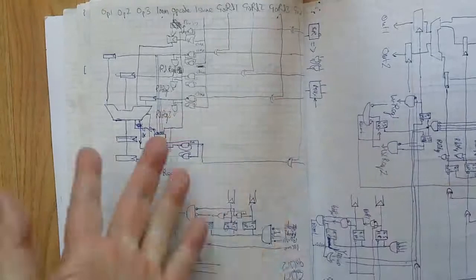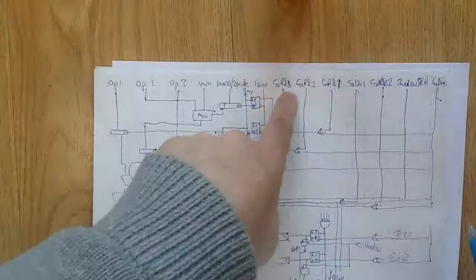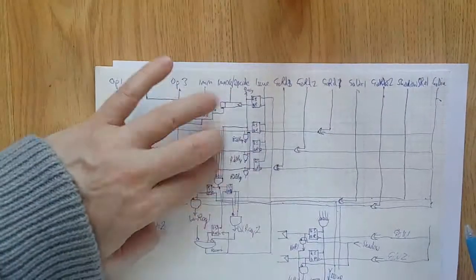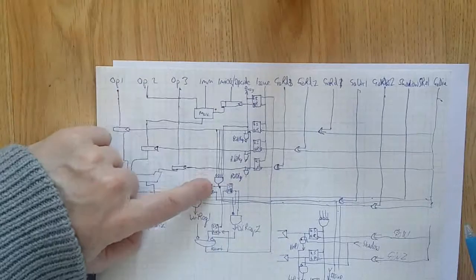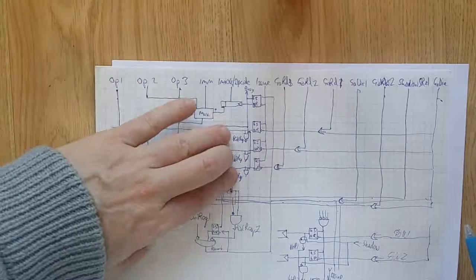Here you can see you have the multiple go read signals coming in, and those are activated all simultaneously. All three must be activated.